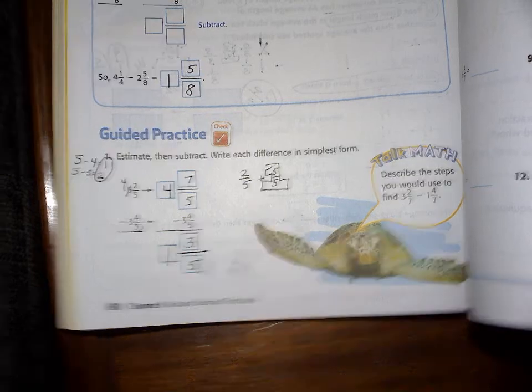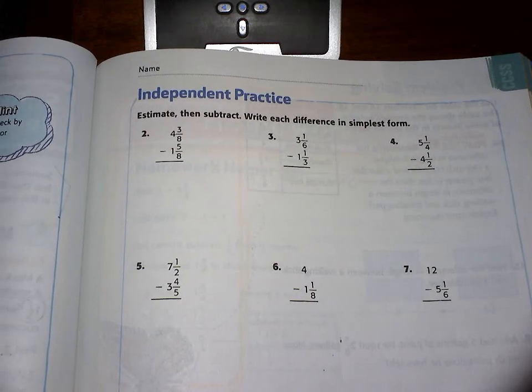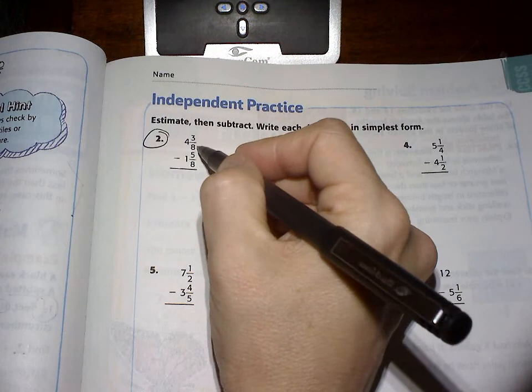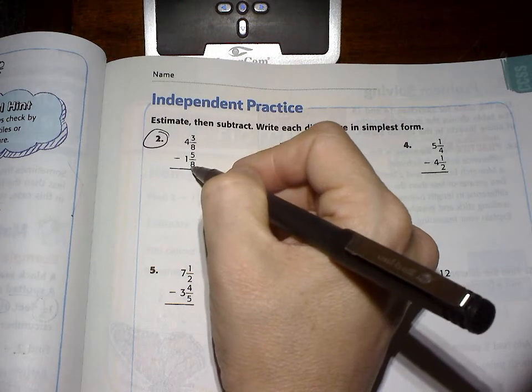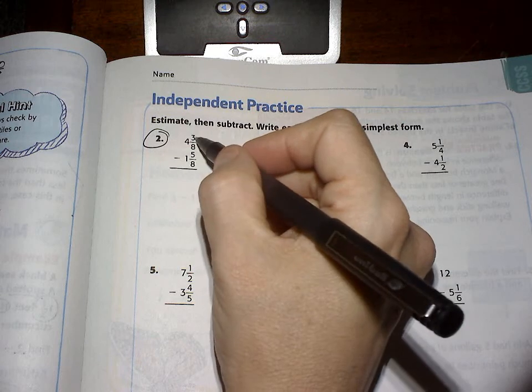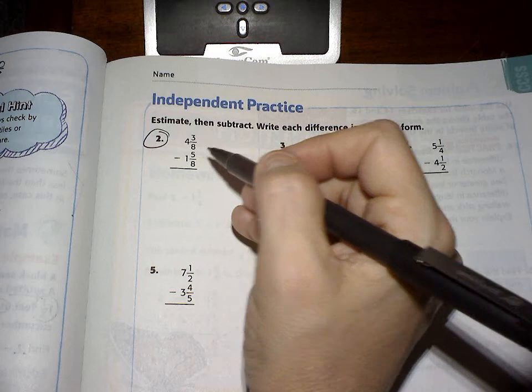Okay, let's go over to the independent practice page. Remember, if you need more time, you can always pause the video and come back. Okay, let's just take a look at this. Number 2. 4 3/8 minus 1 5/8. So my denominators are the same. Awesome. I don't have to work on a least common denominator. But I cannot take 3 minus 5. I can't take 5 away from 3, so I'm going to have to borrow.